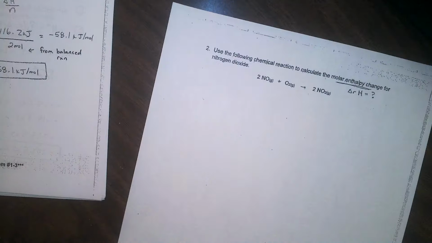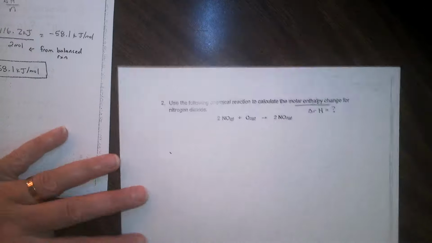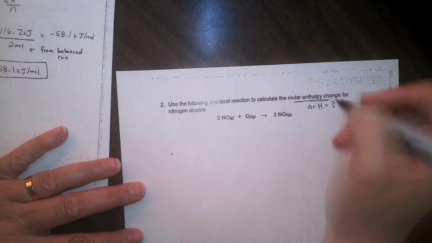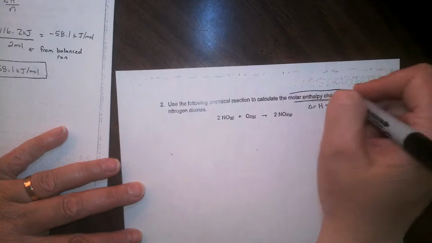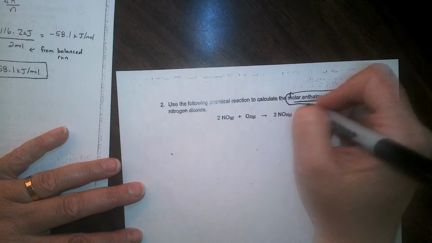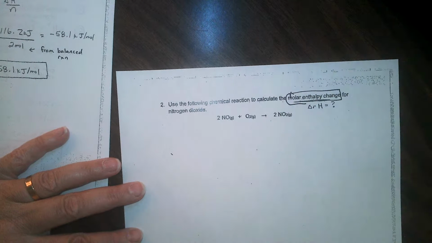Look at the second example. It says, use the following chemical reaction to calculate the molar enthalpy change for nitrogen dioxide. So, we know that molar enthalpy change is delta RH.